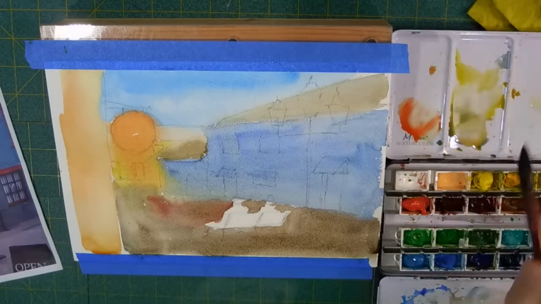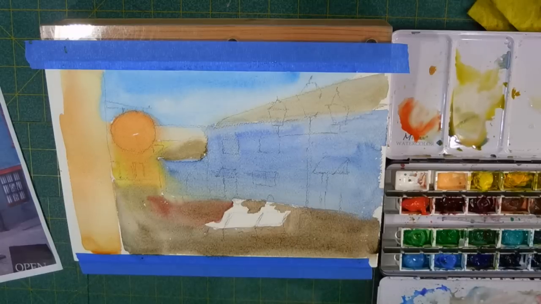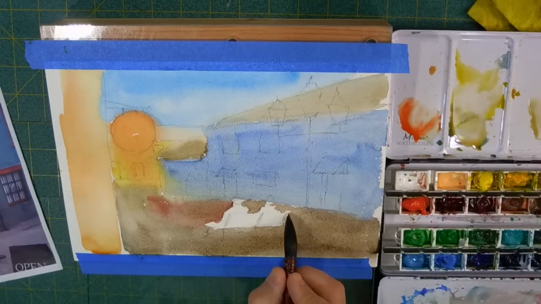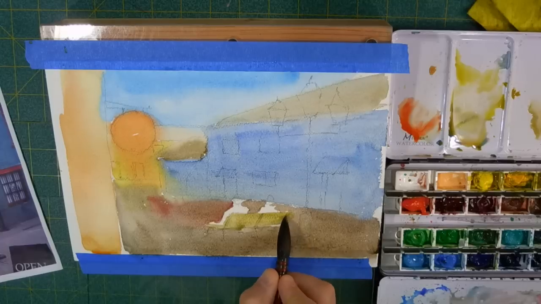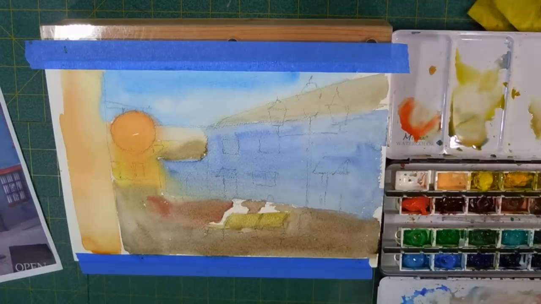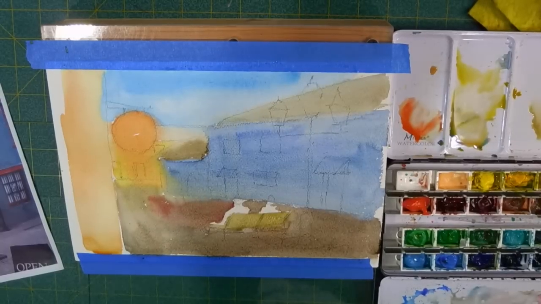That's a good place to take a little break. Actually, that's not a good place to take a break. Let me do this. I'm just going to put in a little bit of color on our bench. There we go. Now it's a great place to take a break. Let me let this dry, and I will be right back.